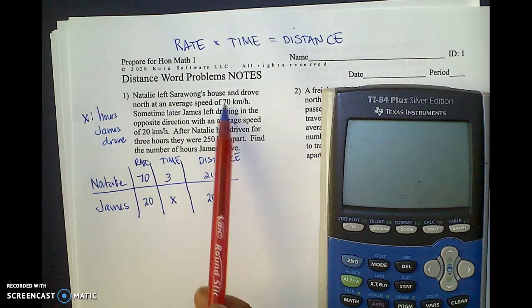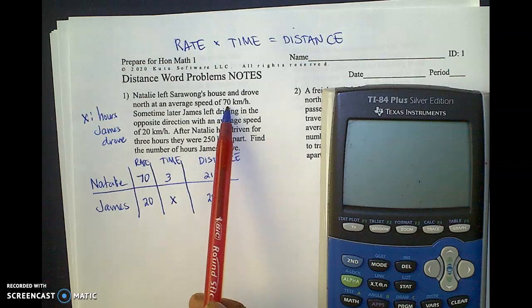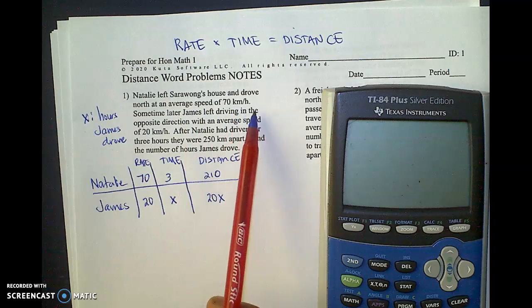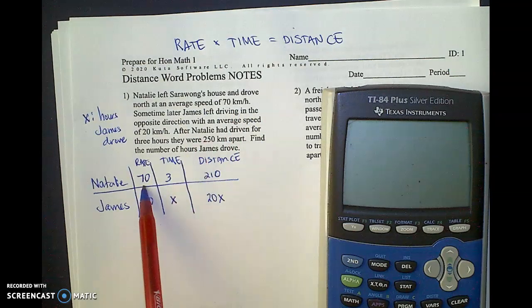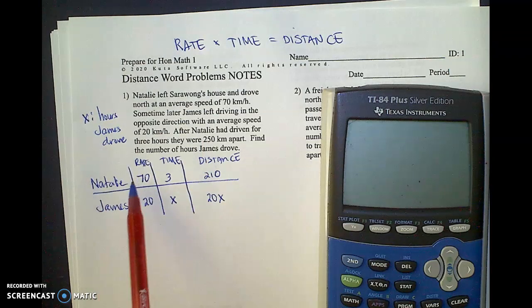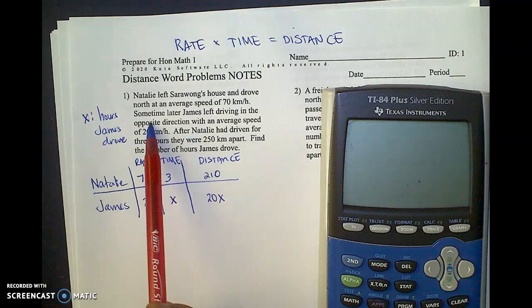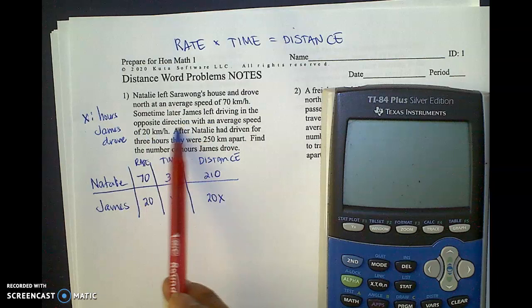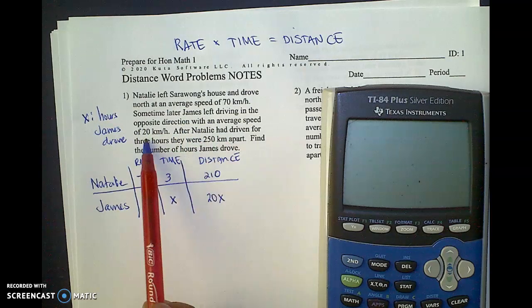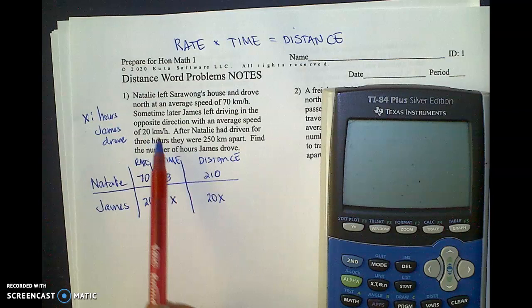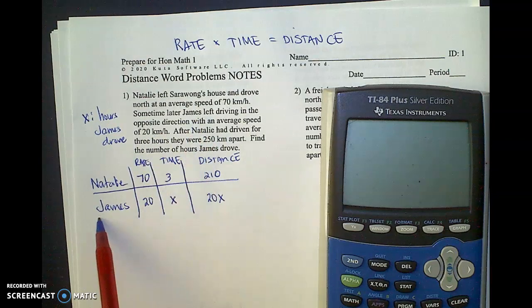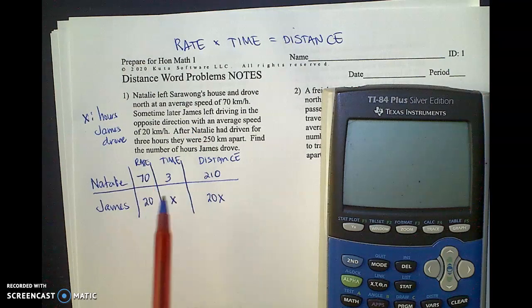Okay, so we're going to fill in this table based off of the information that's given in the word problem. For example, we know that Natalie is going at an average speed of 70 kilometers per hour. That's a rate, so that's where we put 70 under the rate column in Natalie's row. Okay. Then sometime later, James left driving in the opposite direction. We'll take care of that in a minute. With an average speed of 20 kilometers per hour. That's a rate, and that's James' rate. So in the James row, rate column, we're going to put 20.